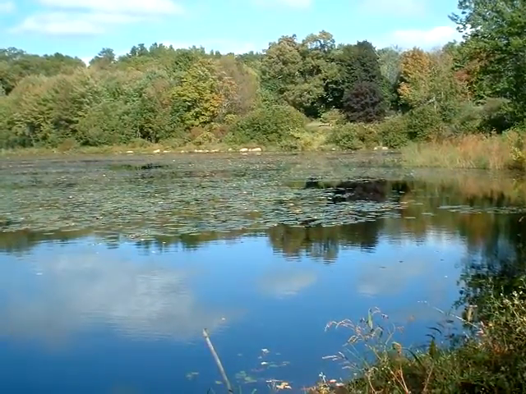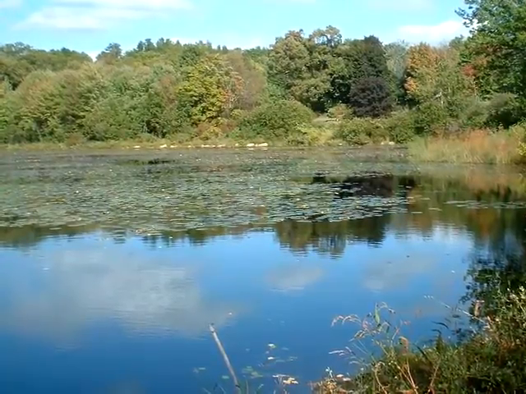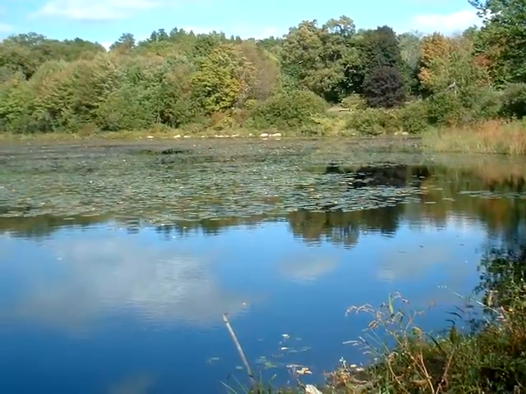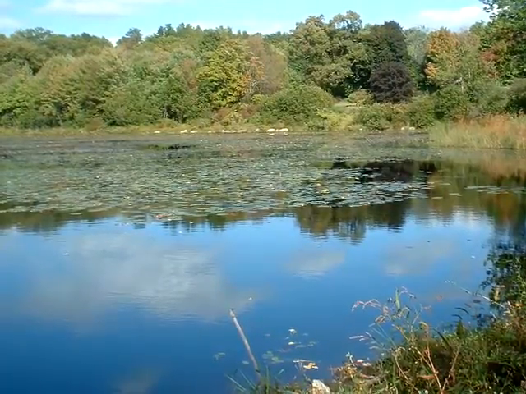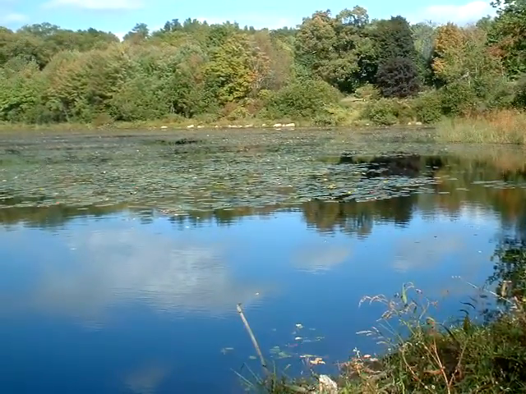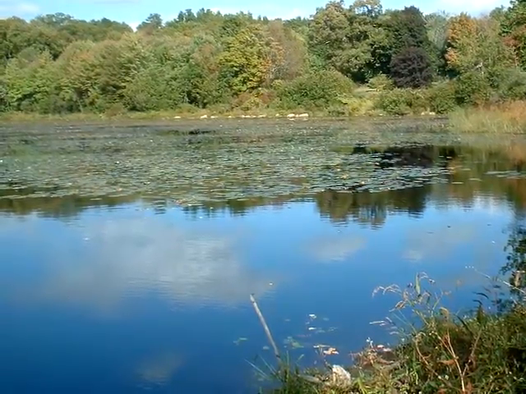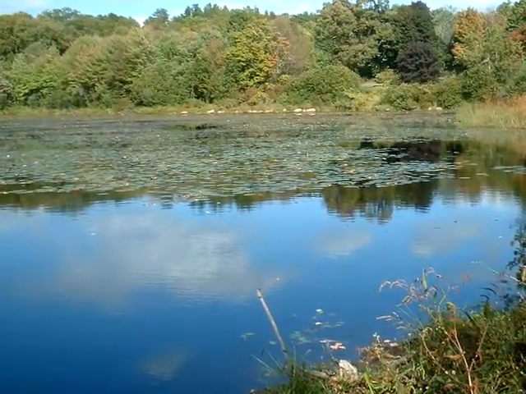Nutrient-rich water, low oxygen levels, water temperatures rather high, and lots of aquatic vegetation growing on the surface. In the water, we also would find lots of algae growing.